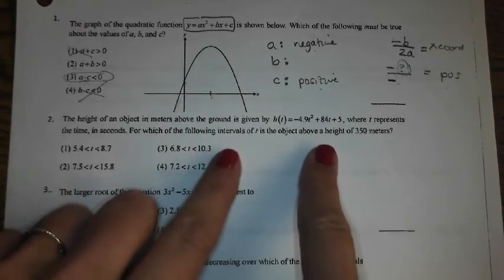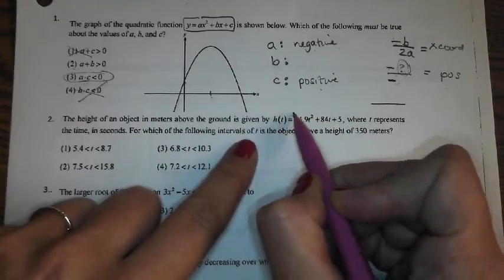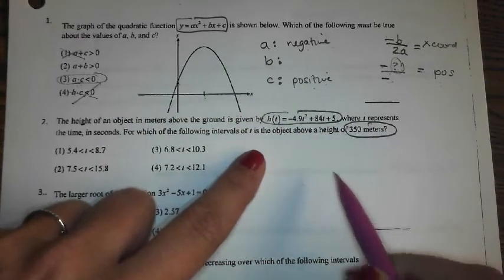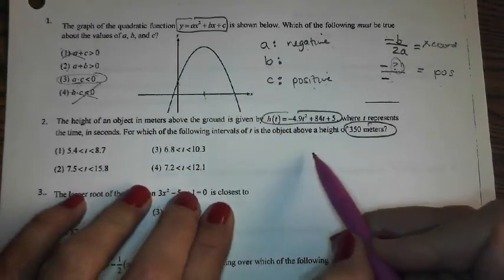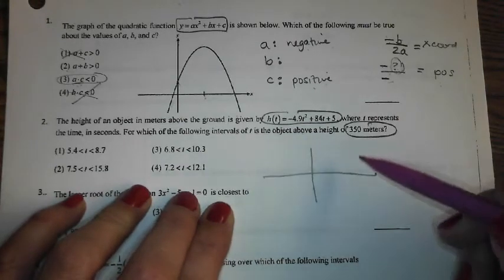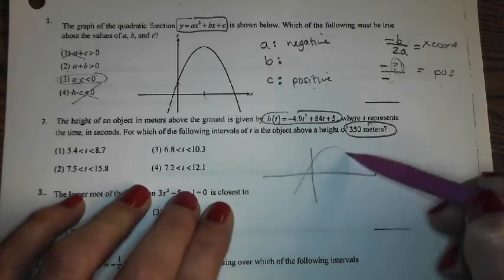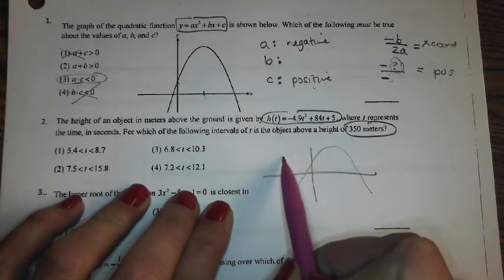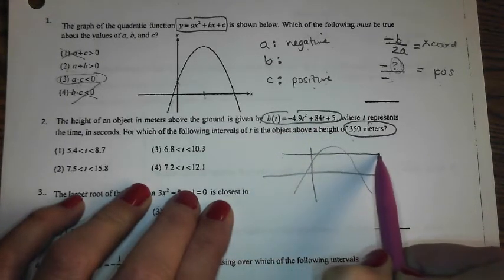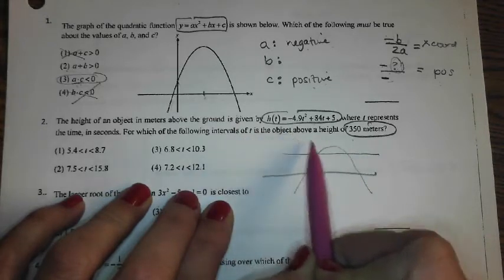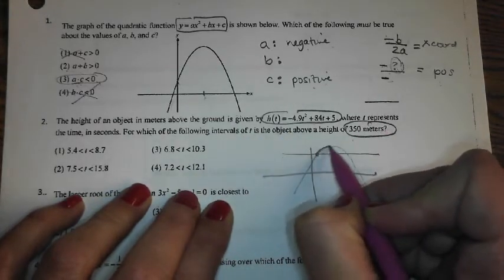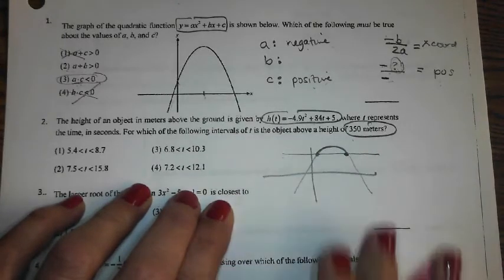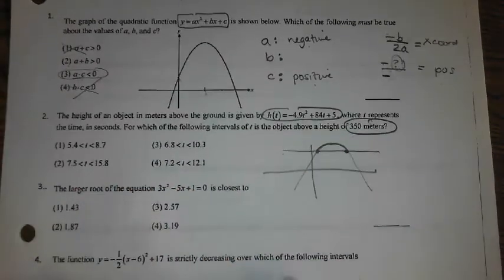Number 2 gives you the height of an object, asks you when it's above 350. Graphing is the easiest way to do that. Plug it in on your calculator. You're going to get something like this as your height function. Plug in 350, you'll get a horizontal line and figure out where it's above. So from here to here, it's above. So just do your second trace intersect and you'll figure that out.